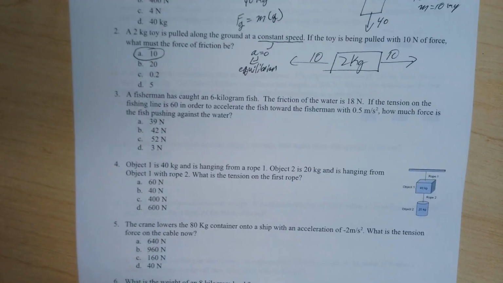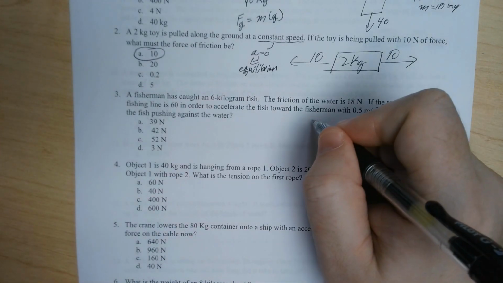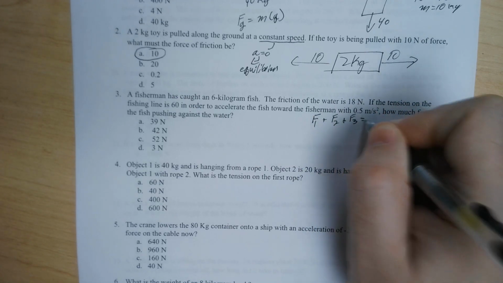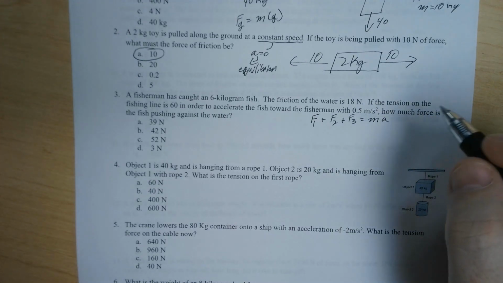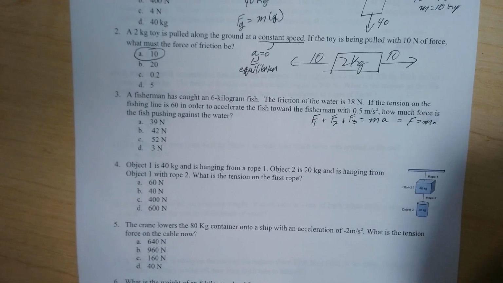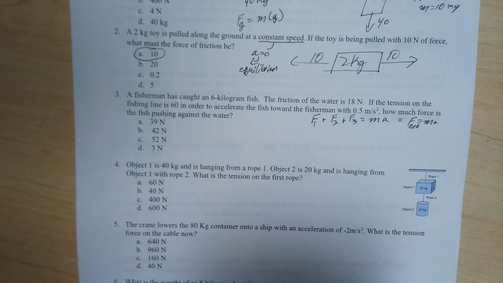A fisherman has caught a 6 kilogram fish. The friction in the water is 18 newtons. If the tension on the fishing line is 60 in order to accelerate the fish towards the fisherman with 0.5 meters per second squared, how much force is the fish pushing against the water? This is a combination of forces problem. So this is going to be force 1 plus force 2 plus force 3 is equal to mass times acceleration. This is an extension of force is equal to mass times the acceleration, right? Because technically this is force net, which would be just the sum of all the different forces here.